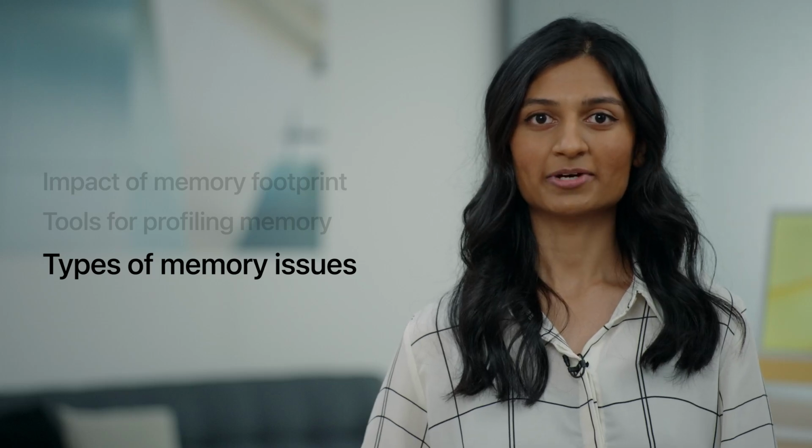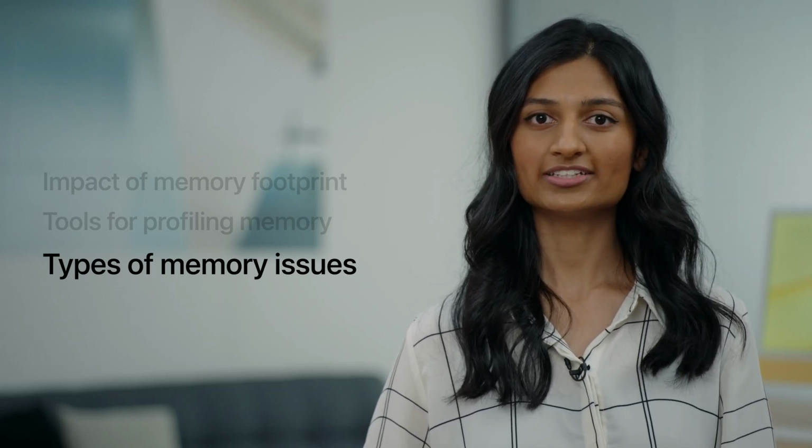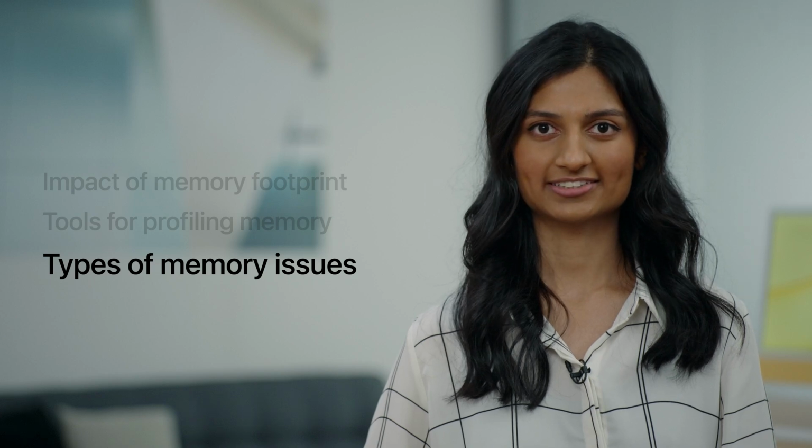I'll now hand it off to my colleague Stefan to talk about the types of memory issues you may encounter when looking into your collected memgraph diagnostics. Thanks, Tanuja. Hi everyone, I'm Stefan, an engineer on the OS Performance team. I'll be going over some common memory issues you might find in your app, as well as how you can diagnose, fix, and prevent them.